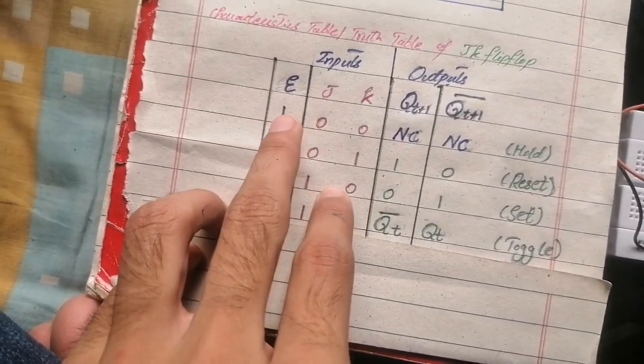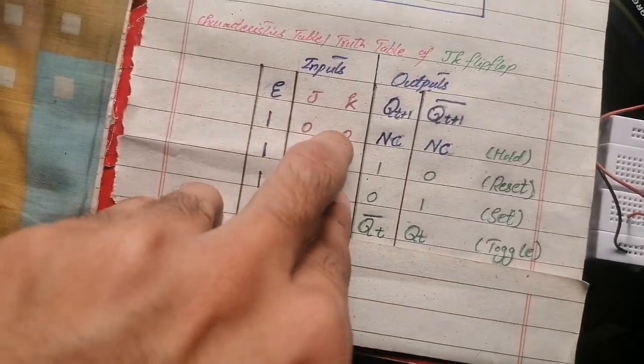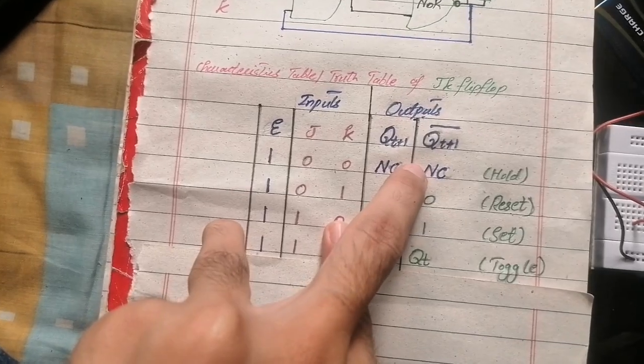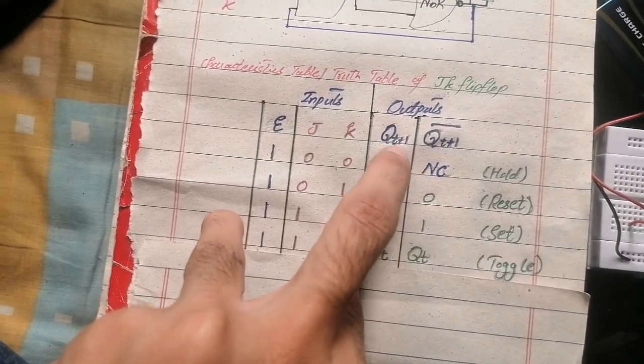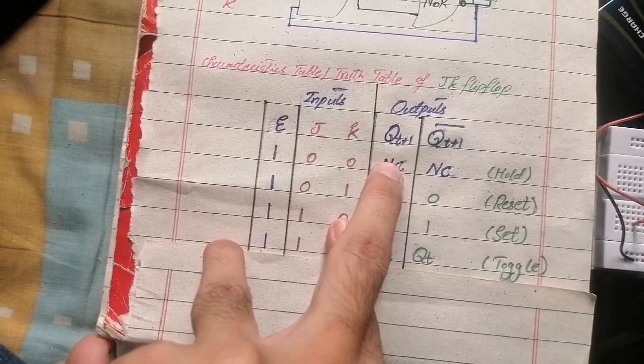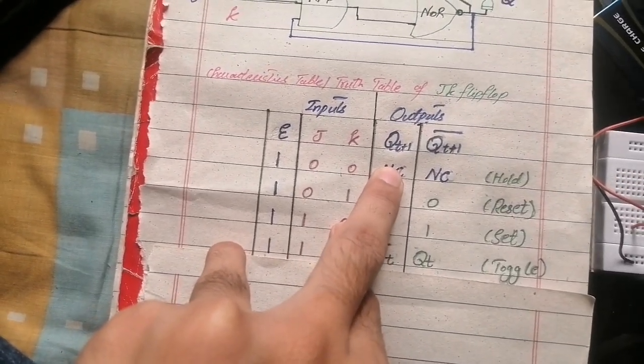For example, if enable signal is 1, J is equal to 0 and K is equal to 0, there will be no change, which means that the output I have before pressing, I will have the same output after giving the input.